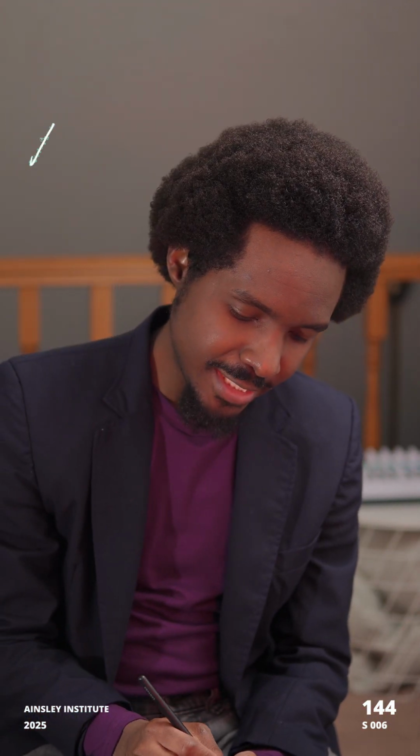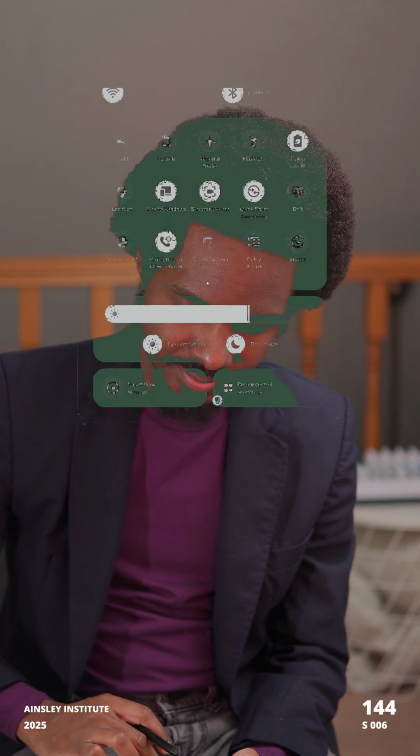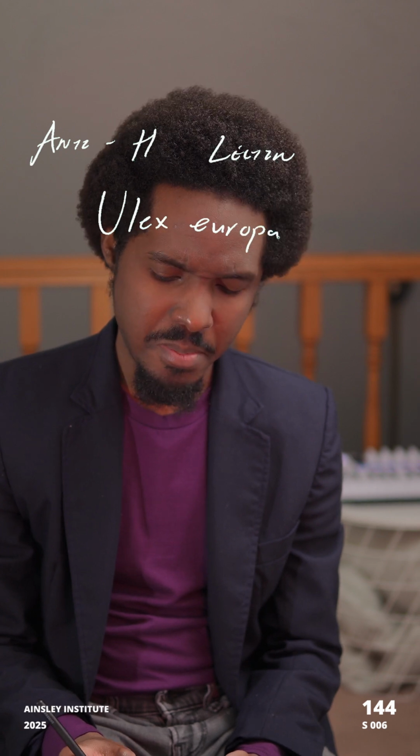So we have what we call the anti-H lectin, and this has a very special name as well. I want you to remember this name. It's called Ulex europaeus.